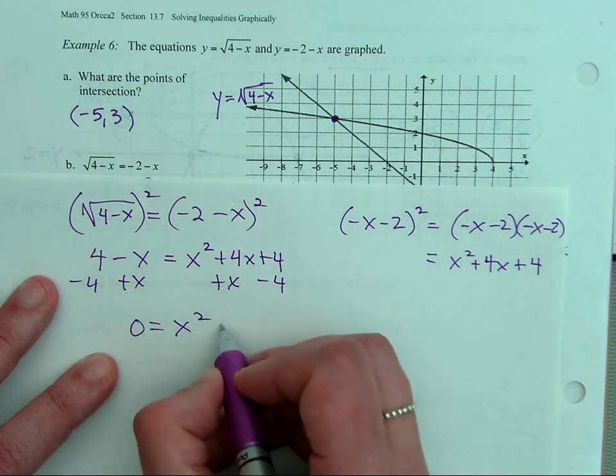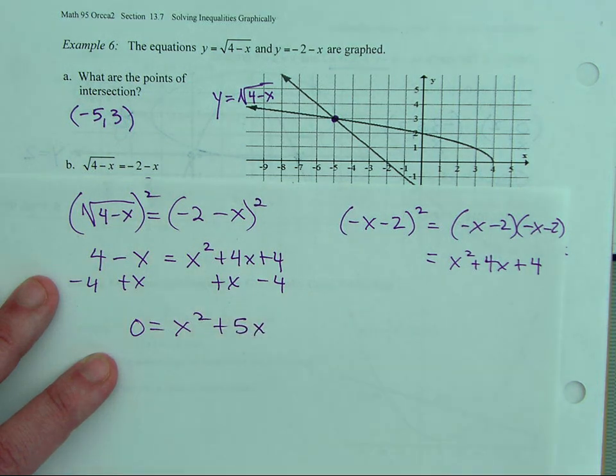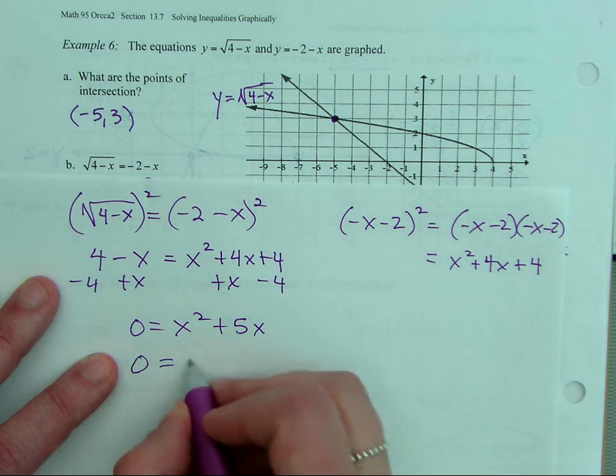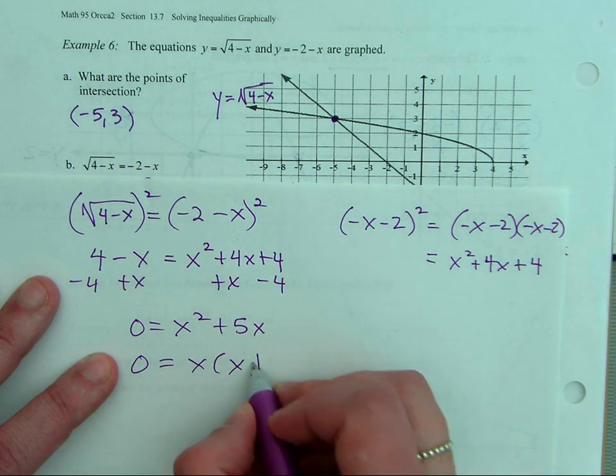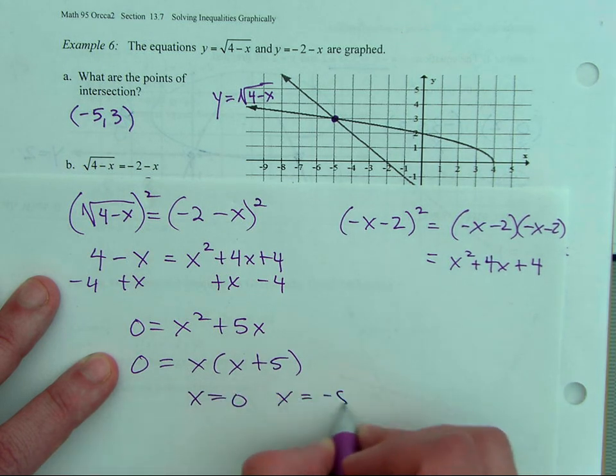Why am I setting it equal to 0? Yeah, because it's a parabola, it's a quadratic, and I want to solve for x. What would you do to solve for x from here? Factor. So you get x equals 0 and x equals negative 5.